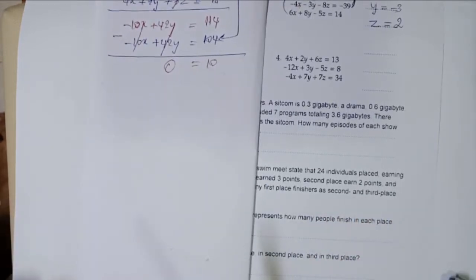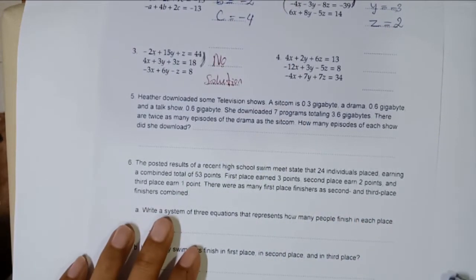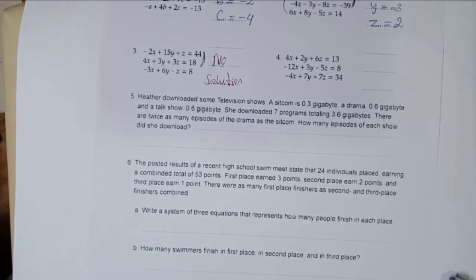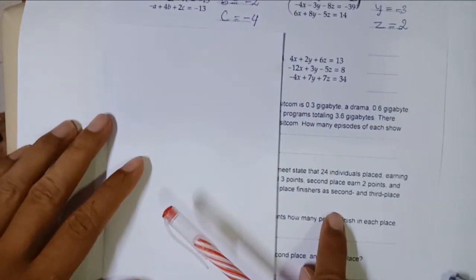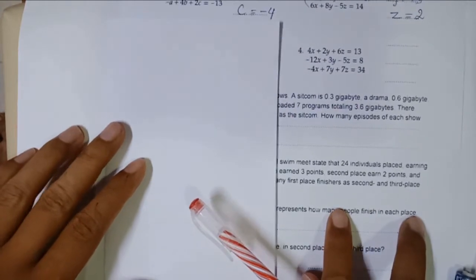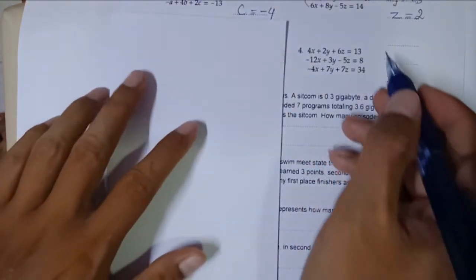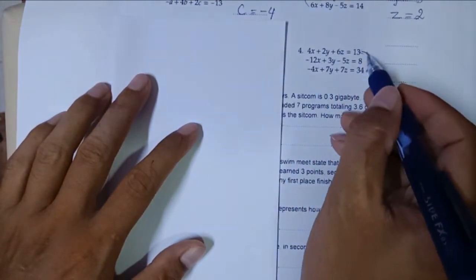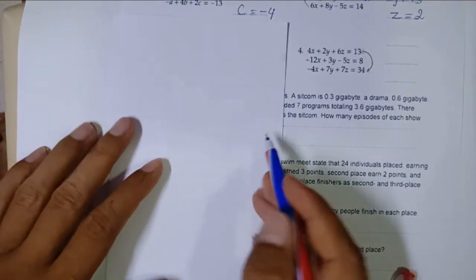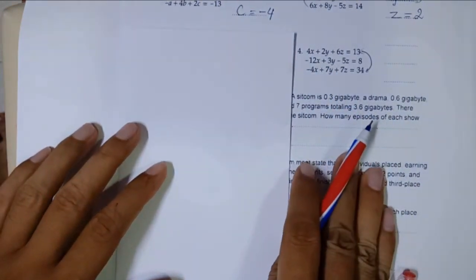Number 4. Now for number 4, let's check the values together. This has 4x, 12x. In number 4 I'm going to eliminate x. I'm going to group the first and the third first, since they have the same value of x.